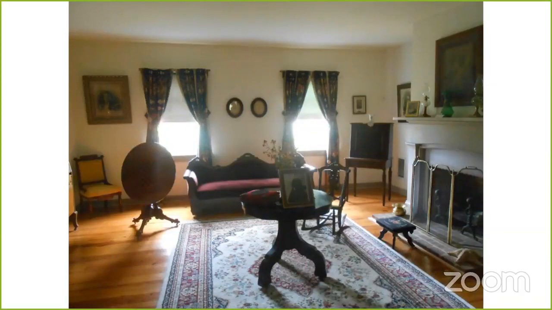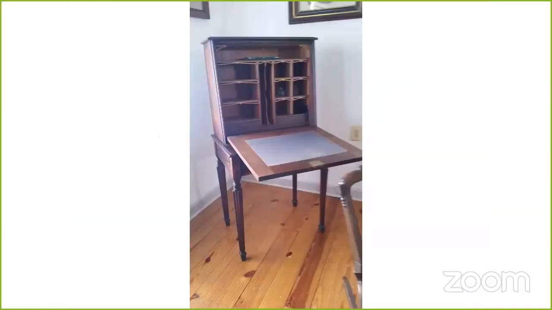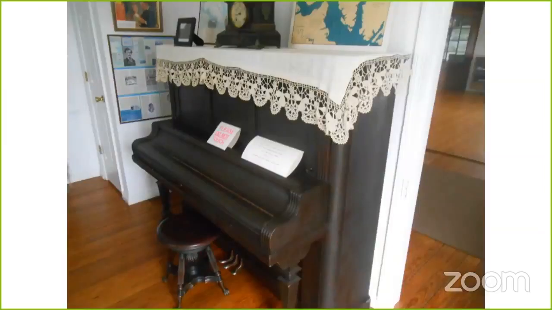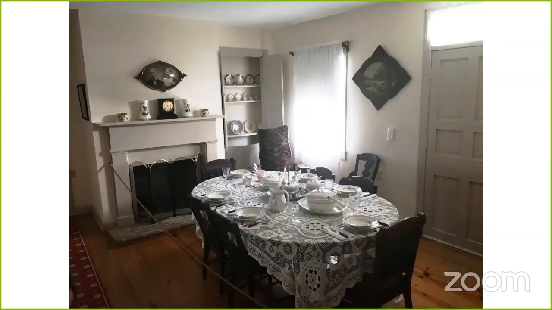And again, when you go through the house tour, they explain what it was like to live here and the furniture and the construction of the house and all that kind of stuff. I'll skip over that for now so I don't steal their thunder, so that when you go there in person, you won't have heard everything. Piano, dining room.